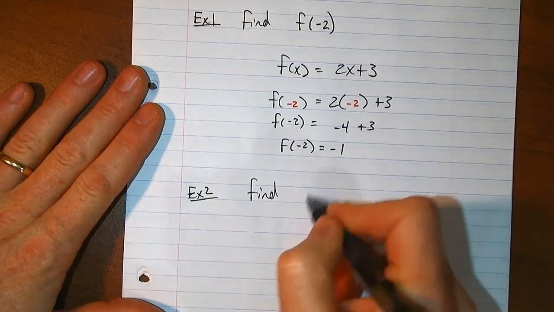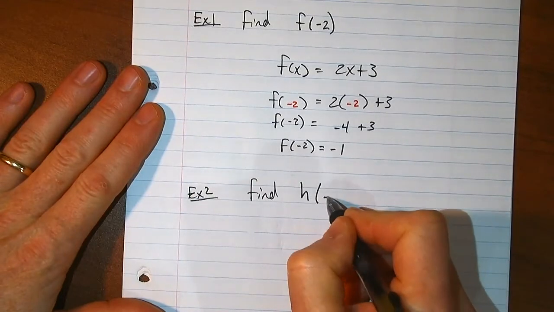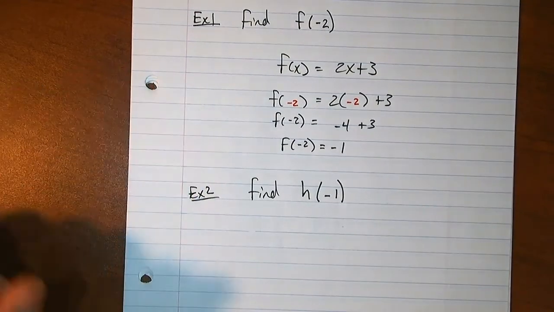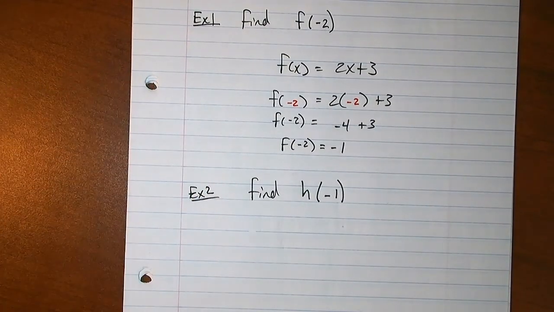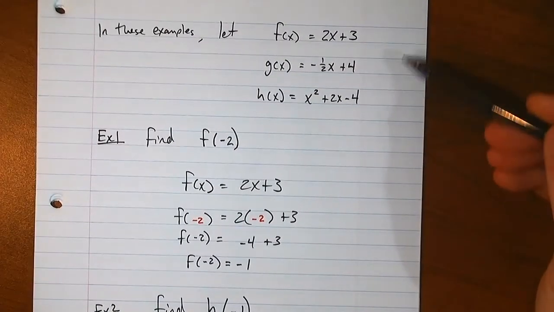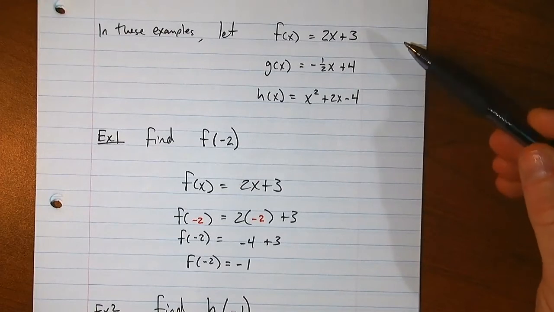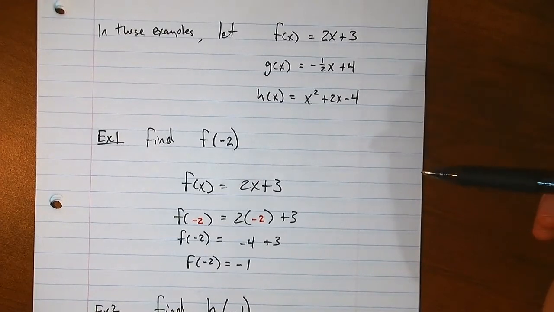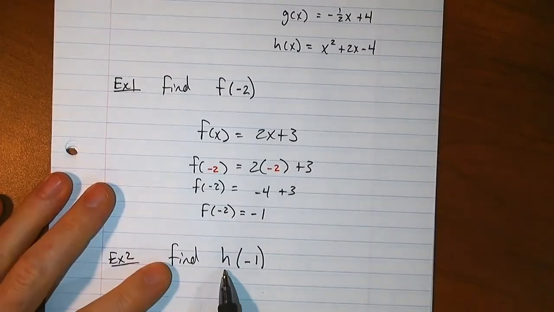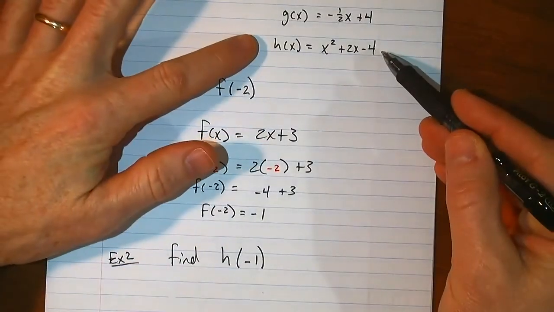Find h of -1. H of -1. So pause the video right now and do that, please. All right, so hopefully you found that. Going back to our 3 equations that we have up here, the first thing I have to do is decide which equation am I going to use. And the answer is we're going to use the one that has a first name of h. So that's this one right here.